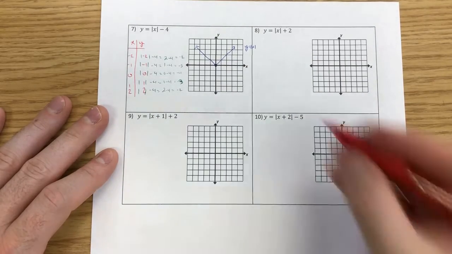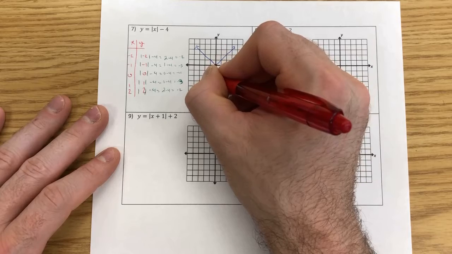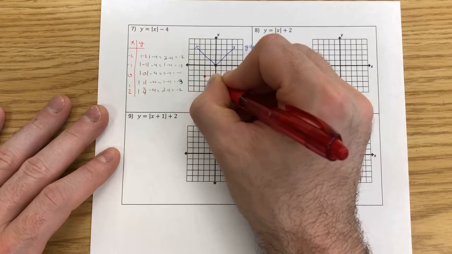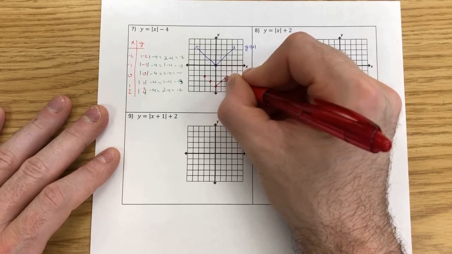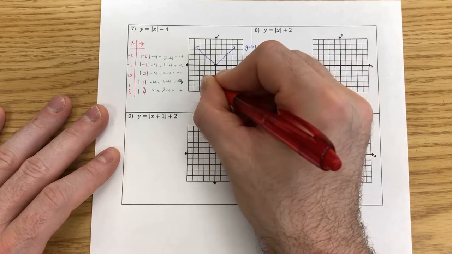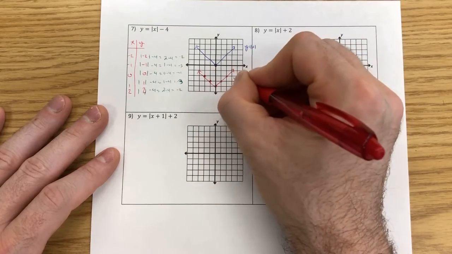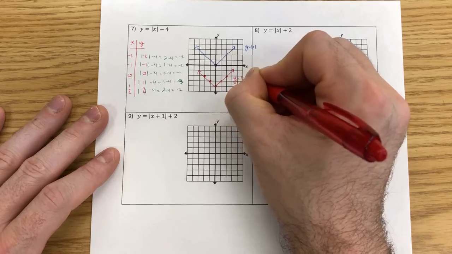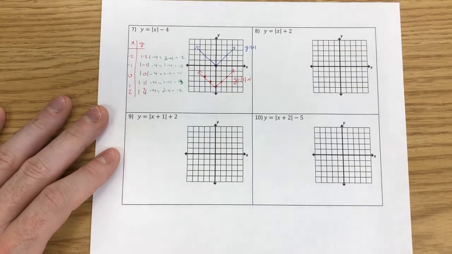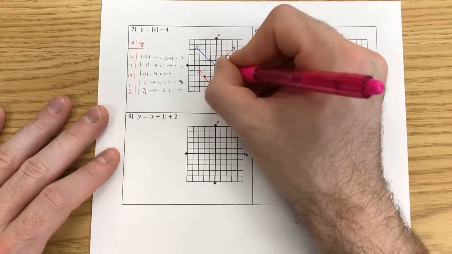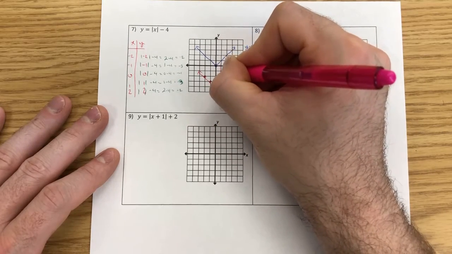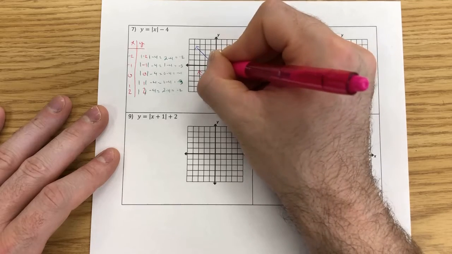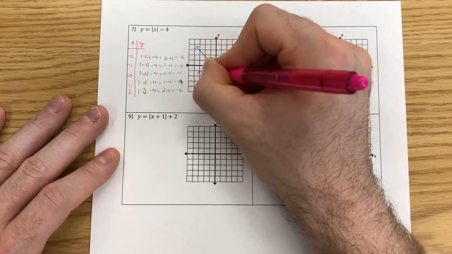So we know our new graph is down here, which looks like that movement, y equals absolute value of x minus 4. Looks like that movement took the entire graph and moved it downward. Each of these points has been moved down by 4 units.